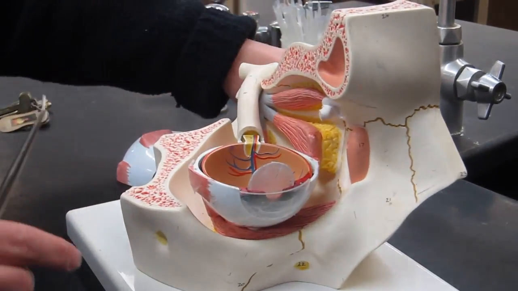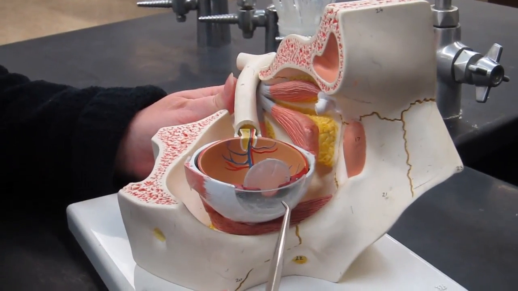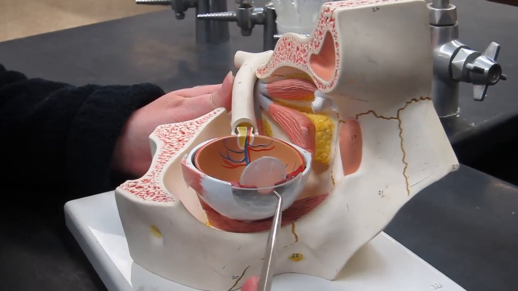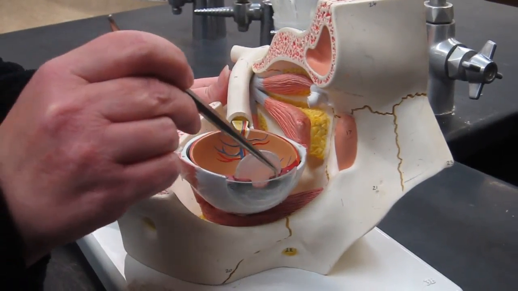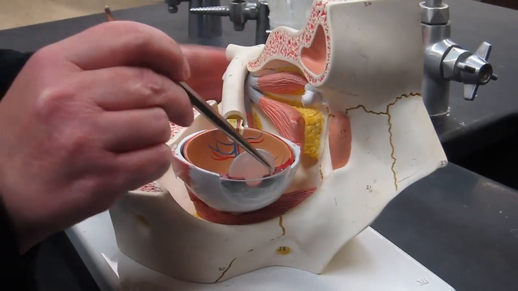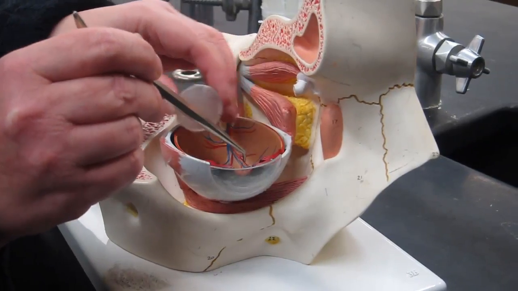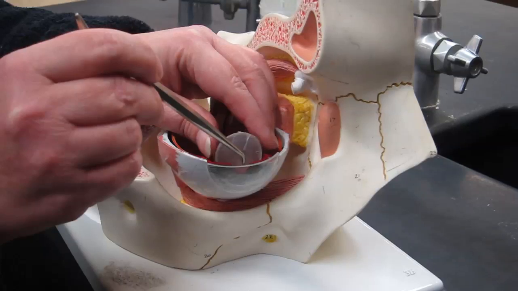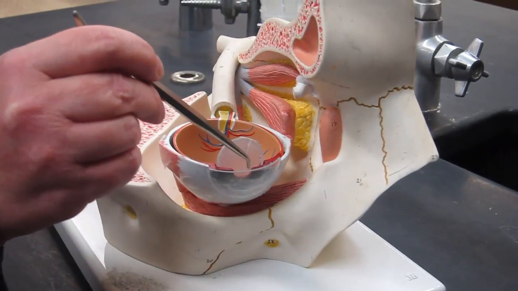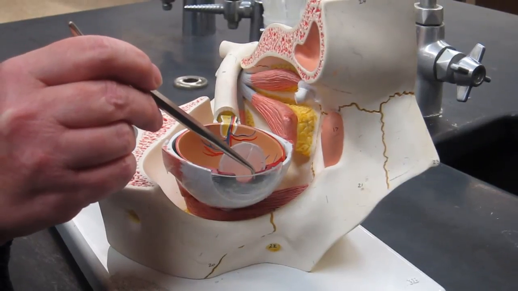Remember we were talking about light coming in and going through the cornea, and then it goes through this space. This space is connected via the pupil with this little space here, just anterior to the lens. Those two locations together are referred to as the anterior segment.